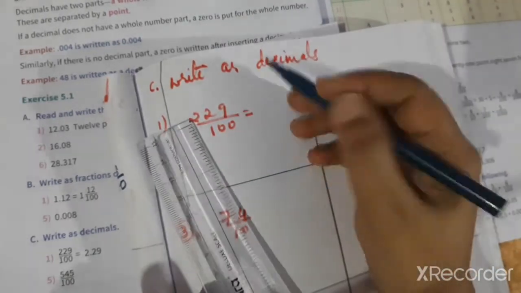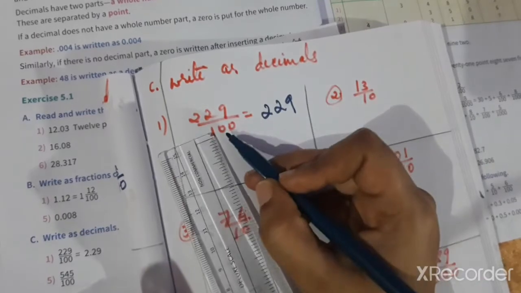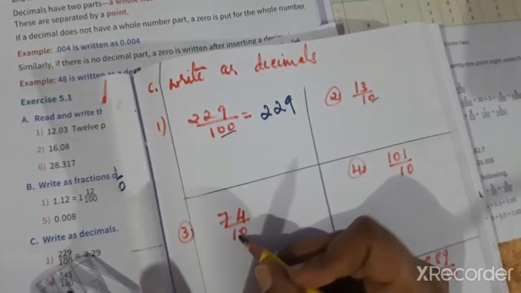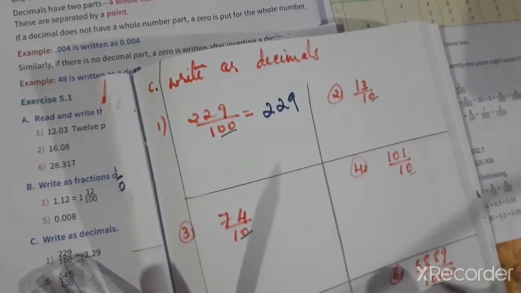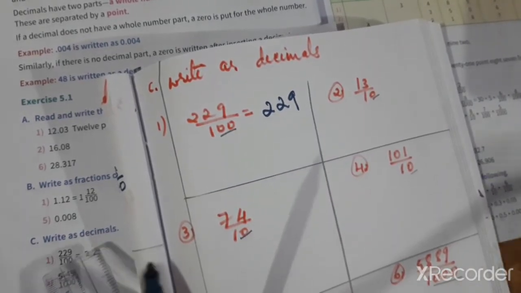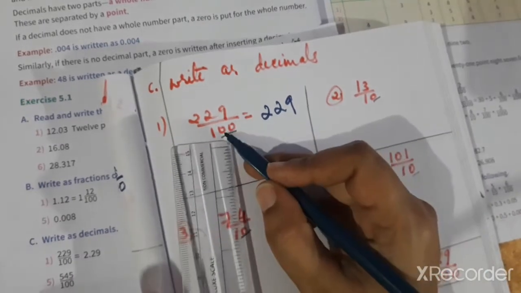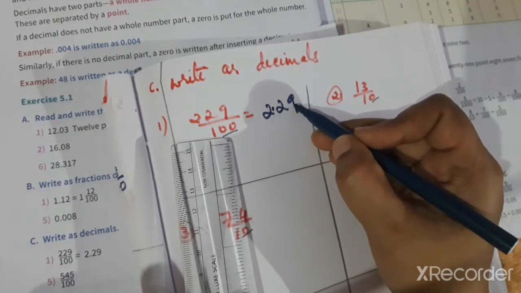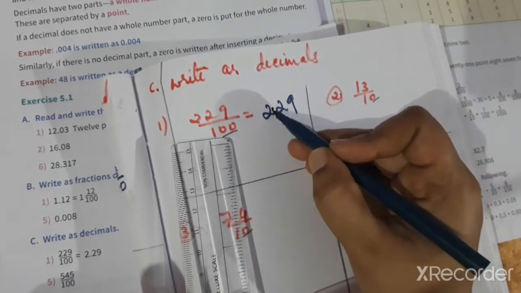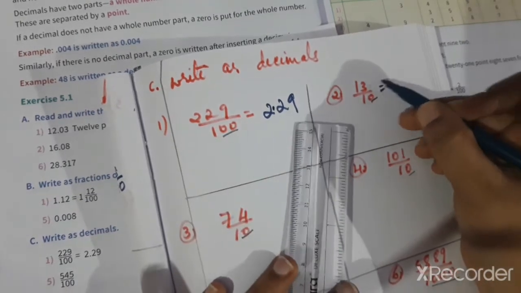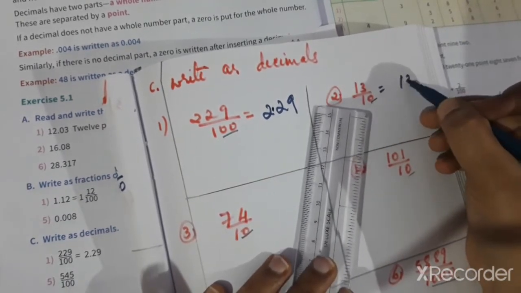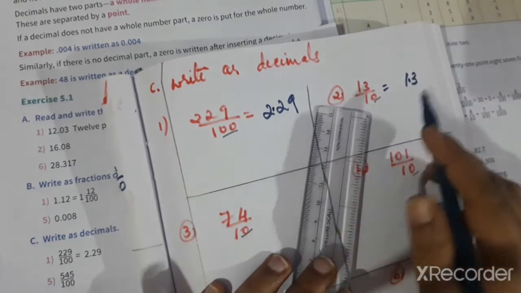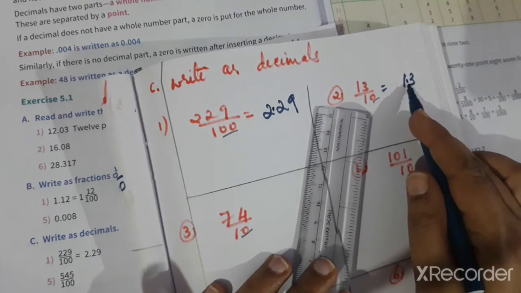So here write the numerator 229, then check how many zeros there are. Underline the zeros: 10 has 1 zero, 100 has 2 zeros, 1000 has 3 zeros. So 2 zeros means after the decimal point there should be 2 digits, counting from the right side. Here 13 by 100, write the numerator 13. Only 1 zero means after the decimal point there should be 1 digit, counting from the right side.